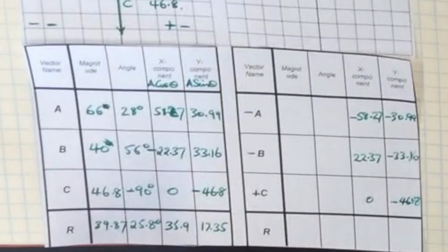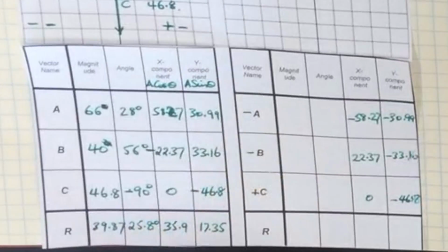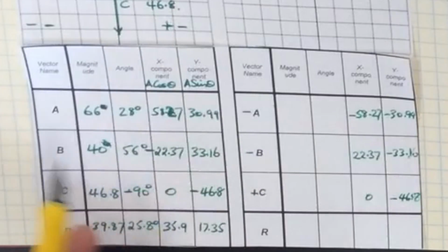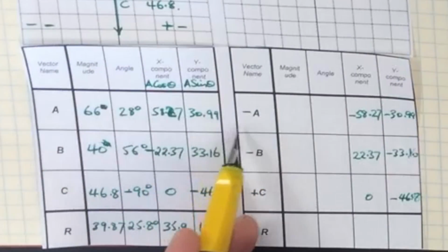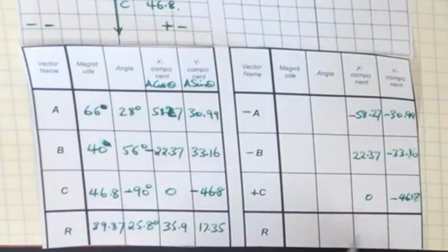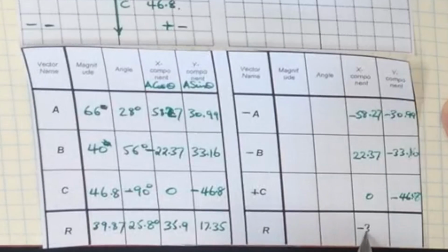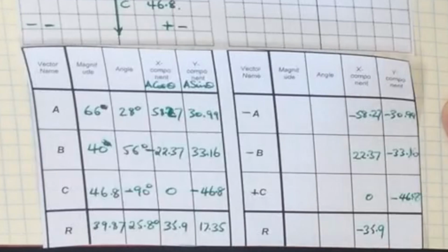Okay. Notice I didn't have to do any of this because I had already figured out all of these over here, and now all I'm doing is taking the negative of those vectors, and now I'm going to add all of them up. So in the x component region, I have negative 35.9, which is correct.